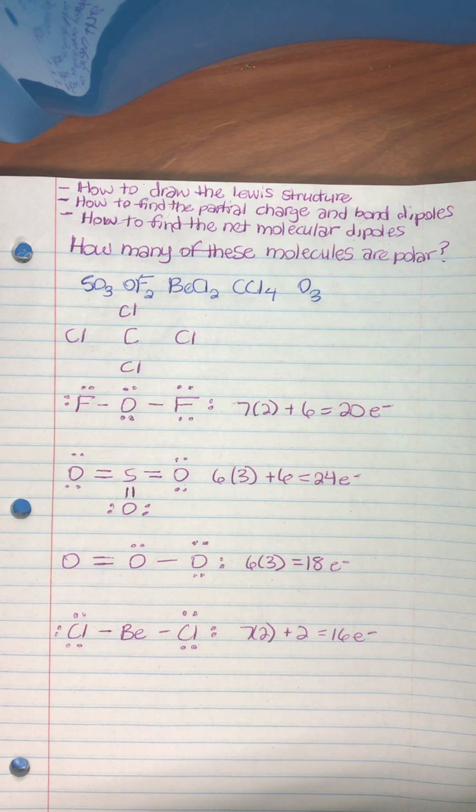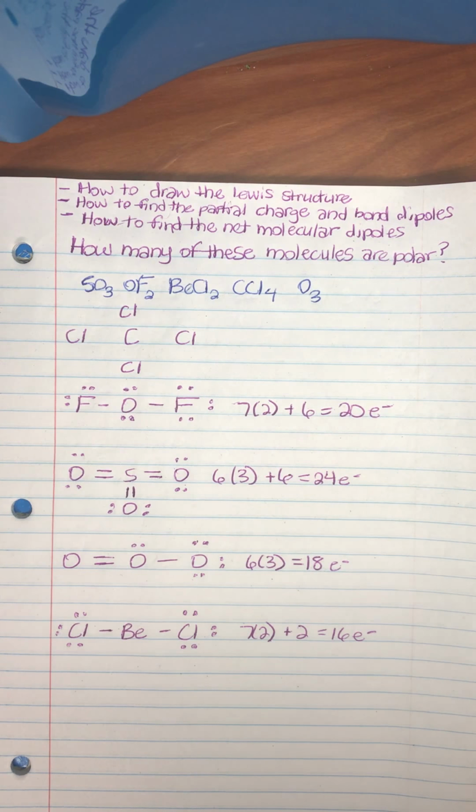Alright, so we're going to see how to draw the Lewis structures, how to find the partial charges and bond dipoles, how to find the net molecular dipoles of each, and how many of these molecules are polar. I'm going to explain how to draw one of these Lewis structures. We're going to do carbon tetrachloride.